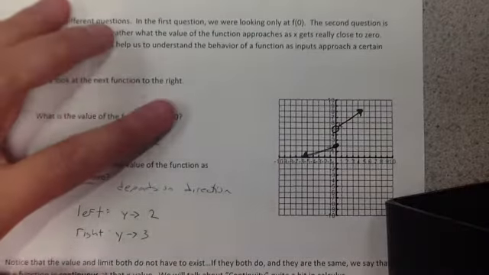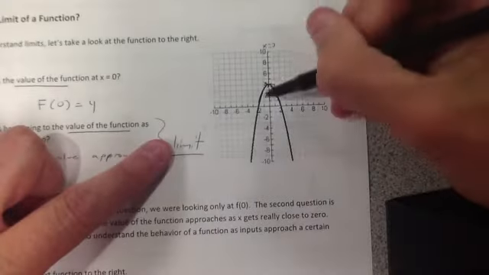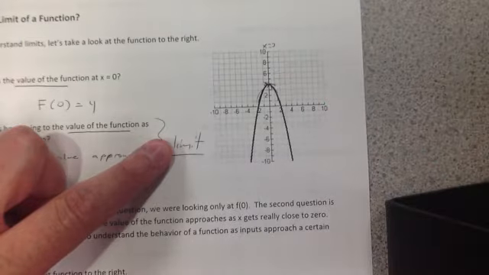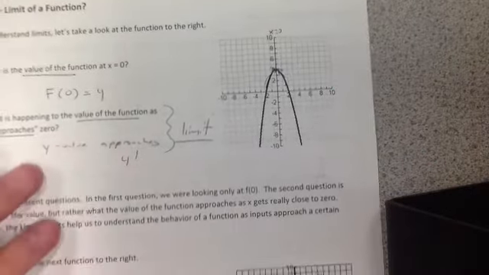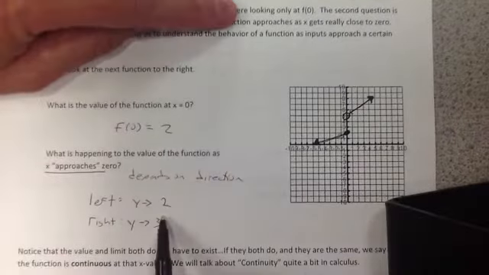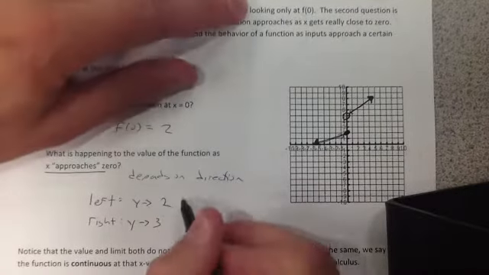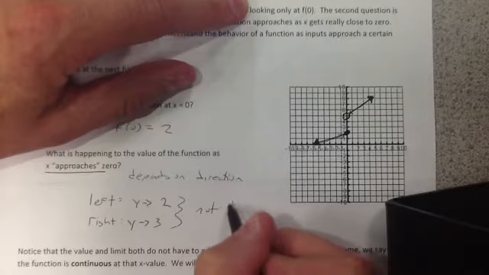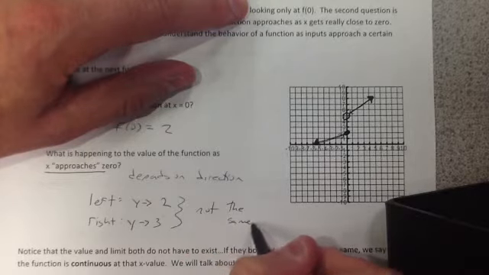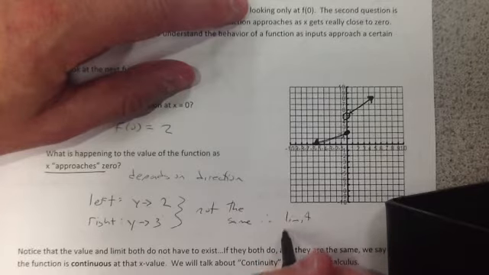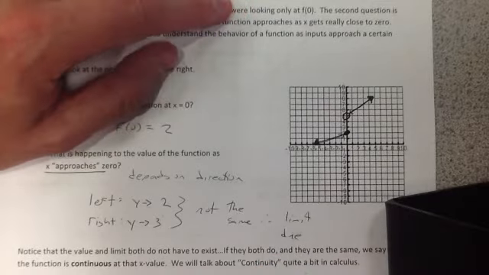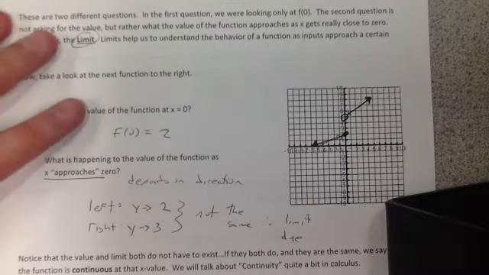Now if you notice, here up top, from the left and the right, I'm approaching the same number, 4. So we say this has a limit of 4. But down here, from the left I approach 2, from the right I approach 3. These are not the same. Now that becomes important for us because we say in this case that the limit does not exist if they're not the same. We're going to talk a lot about that in just a few moments.